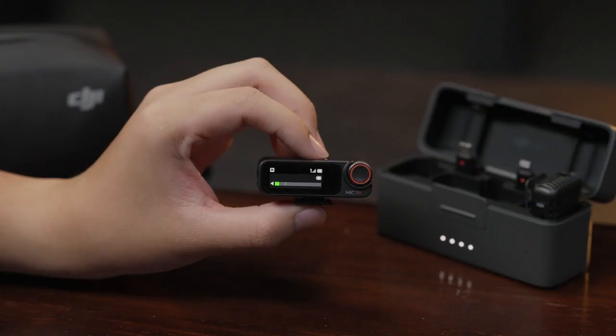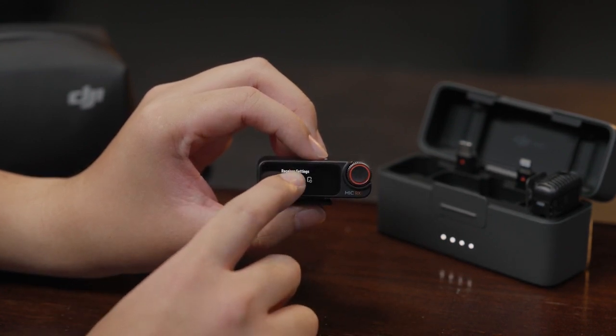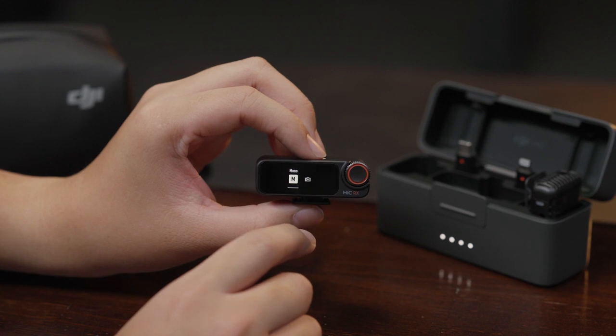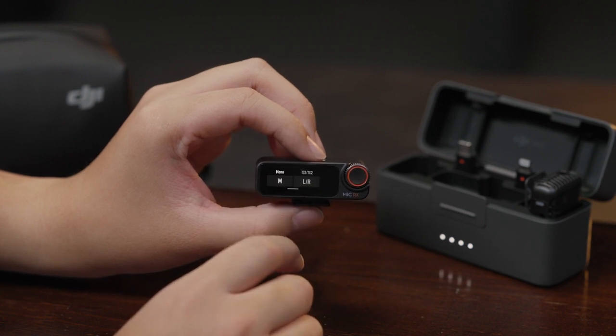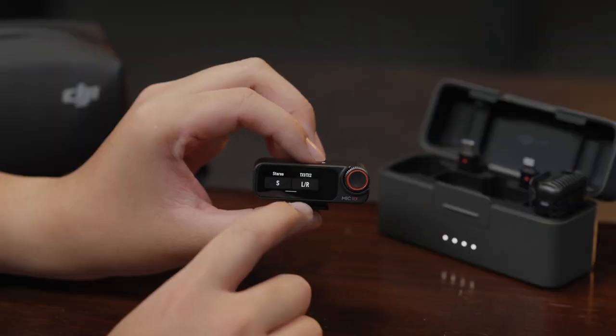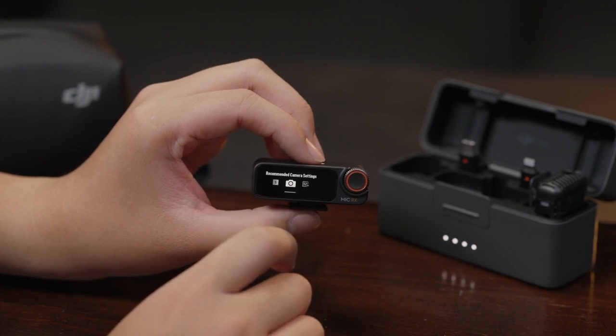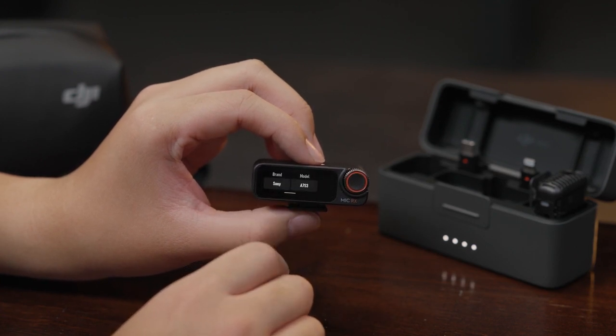Swipe down from the top of the home screen to access the control menu. Tap Receiver Settings to enter the submenu. Recording mode can be set to Mono, M, Safety Track, MS, and Stereo, S. Recommended camera settings allow you to achieve a better audio experience based on the preset camera gain.